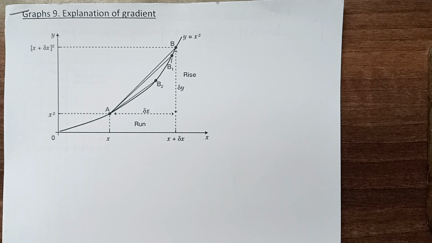And in this video I want us to introduce a very important topic called graph 9, and it's the one that is going to introduce us to the calculations of gradients of curves at specific points. As we have heard in the previous slide, the gradient of a curve is equal to the gradient of the tangent to the curve at the point of contact.